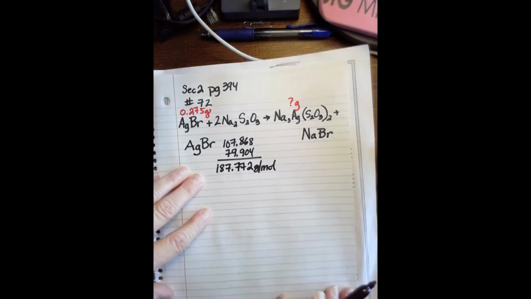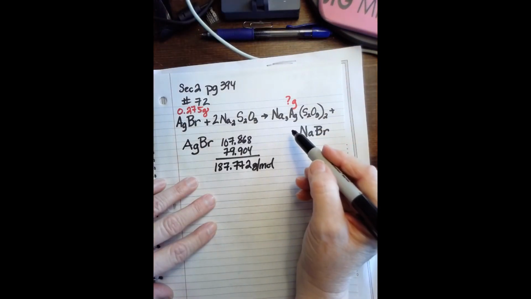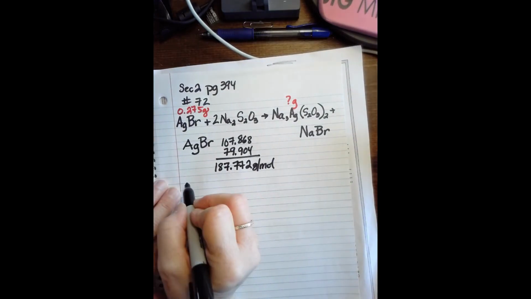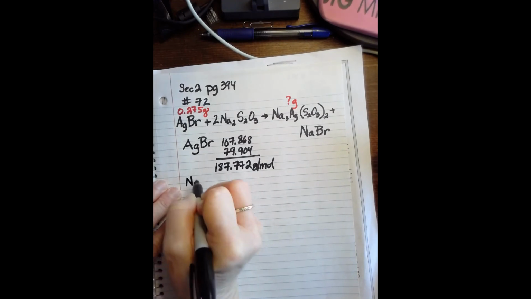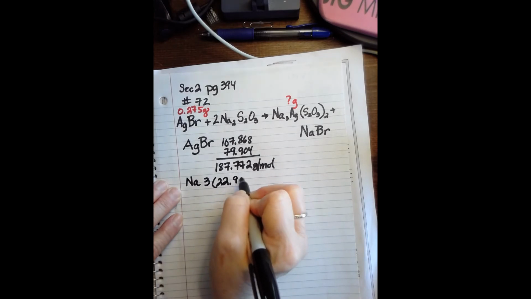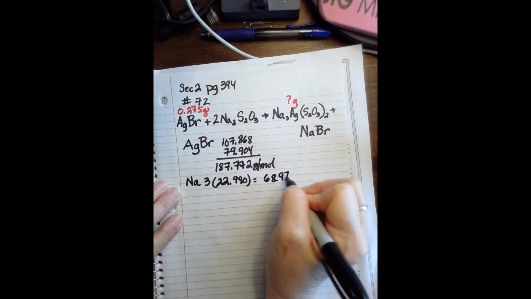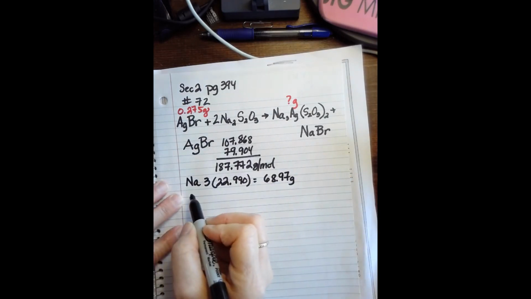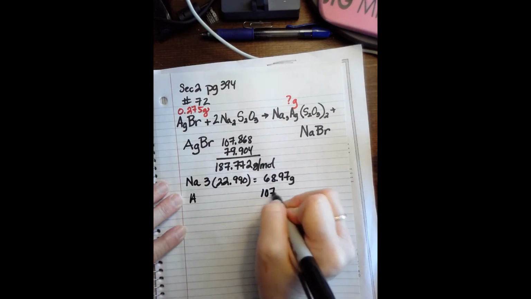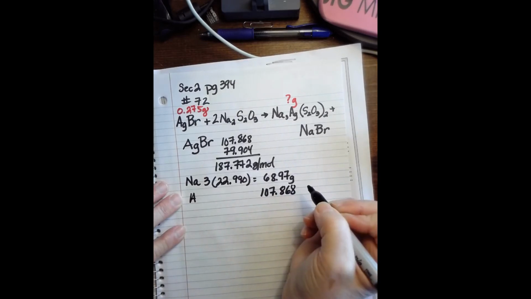Now let's find the molar mass of sodium silver thiosulfate. All right. So this means that for sodium, we have 3 sodium, so it's 22.990. And if we multiply that, that gets us 68.97 grams. We have 1 silver, so that's going to get us 107.868. Oh, silver.